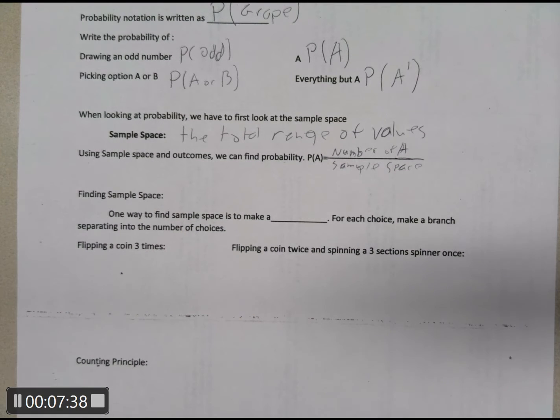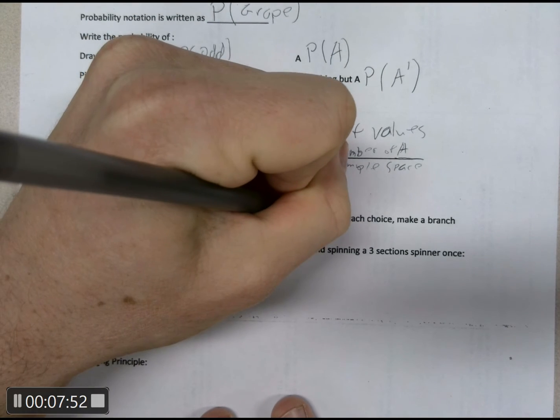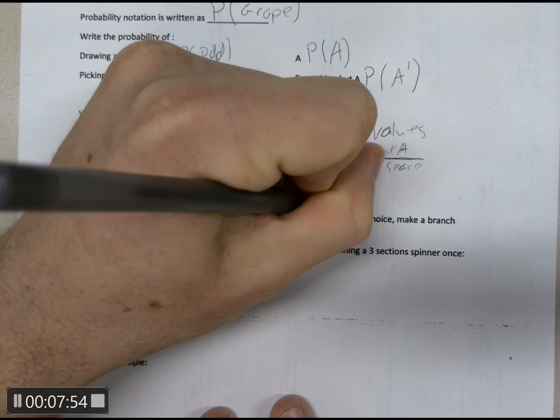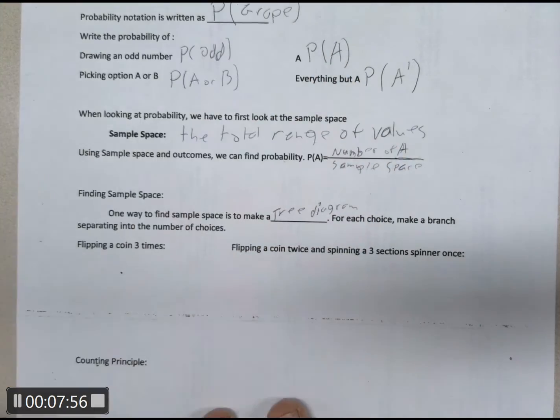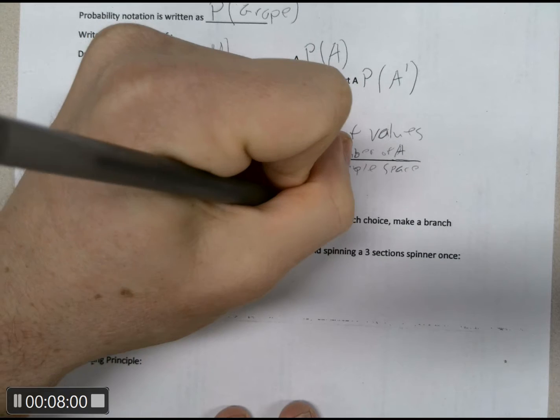One way to find a sample space, to count all the possible outcomes, is to make a tree diagram. Hopefully you write better than I do.